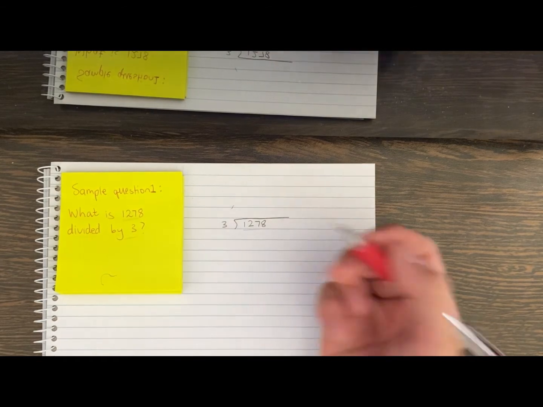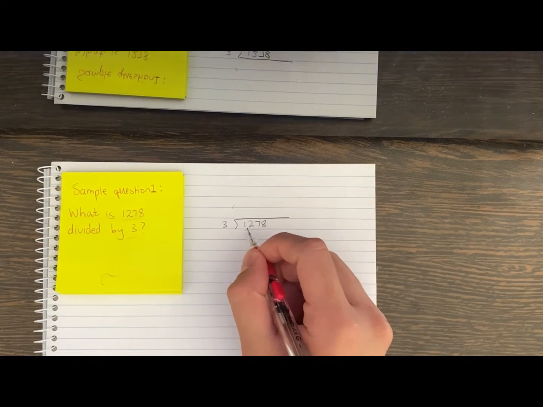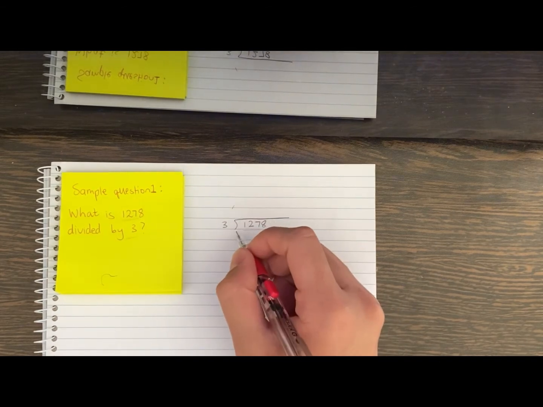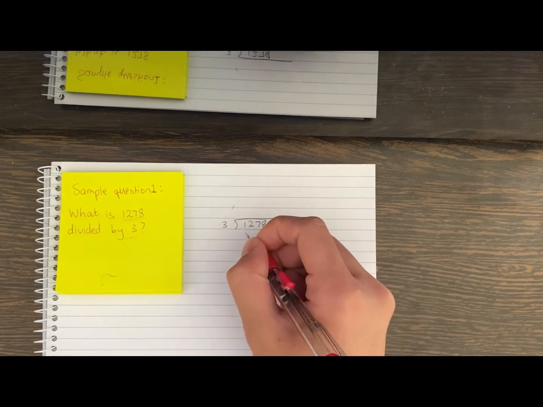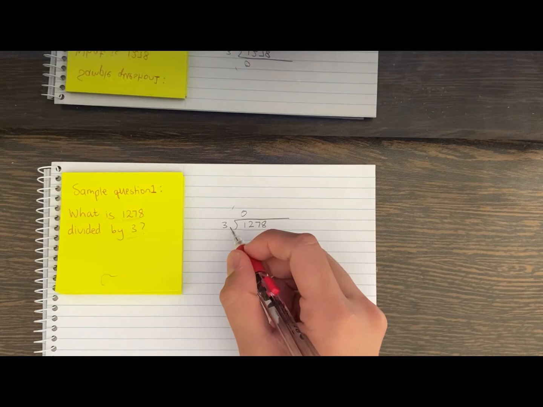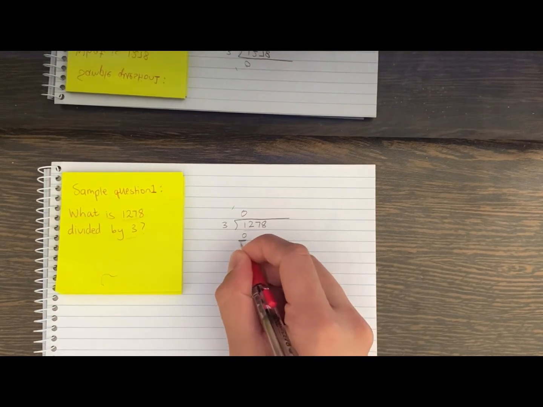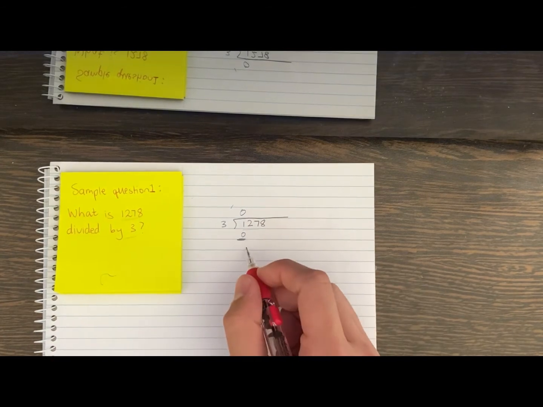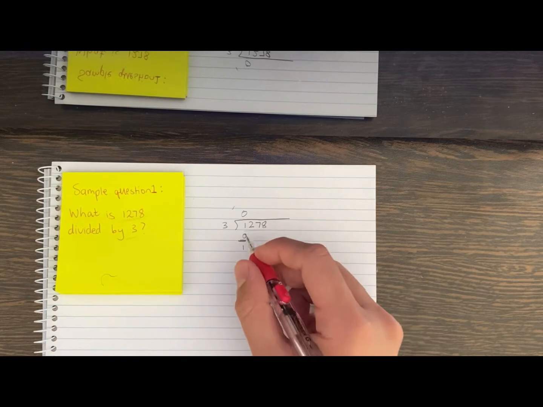Okay, now what was the first step over here? So the first step, you start from the left hand side here and look at this number 1. You think, how many times does 3 get divided into 1? And the answer there is 0. So you got 0. And you think to yourself, okay, what's 3 times 0? That's 0. And next you draw a little subtraction. Do a little subtraction here. 1 minus 0, that's 1. Okay, and that's the first number done.